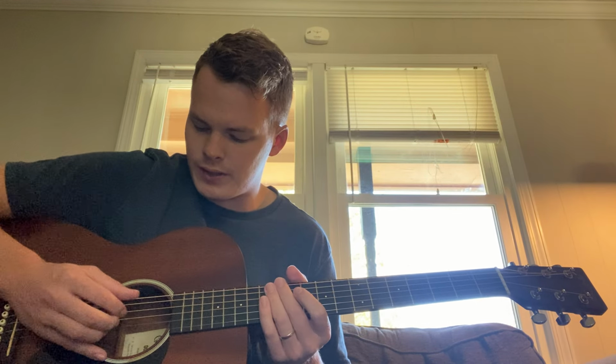And so then, what you're doing with your right hand the whole time is you're kind of alternating from the bass and then picking the notes underneath it.